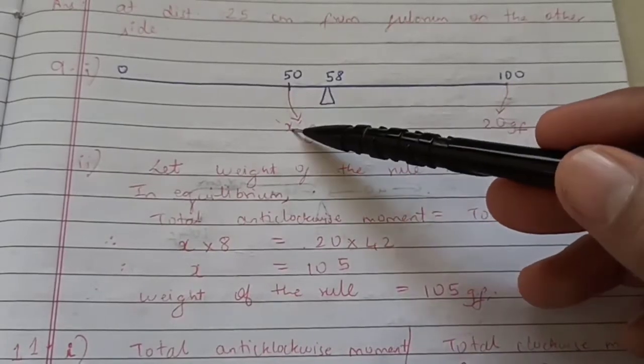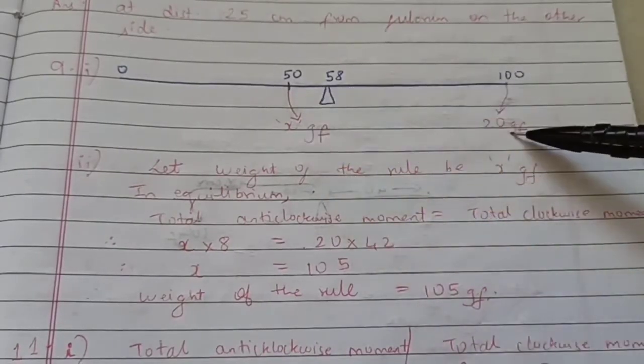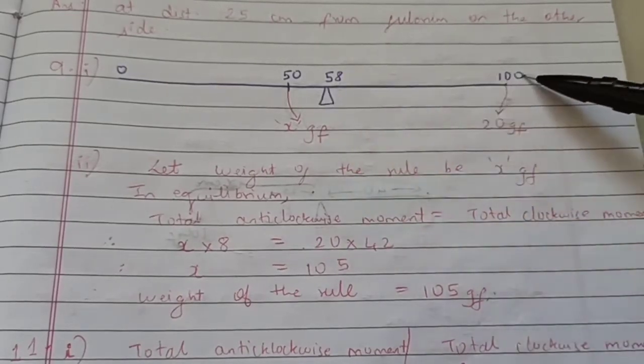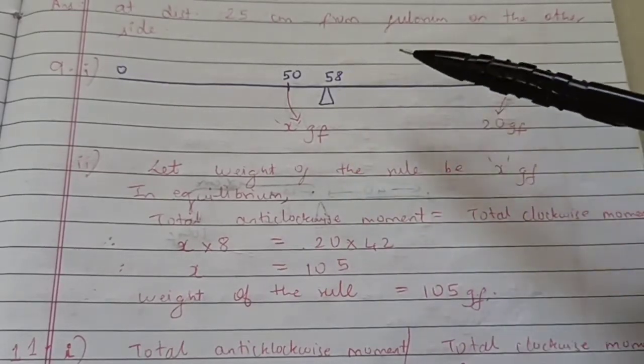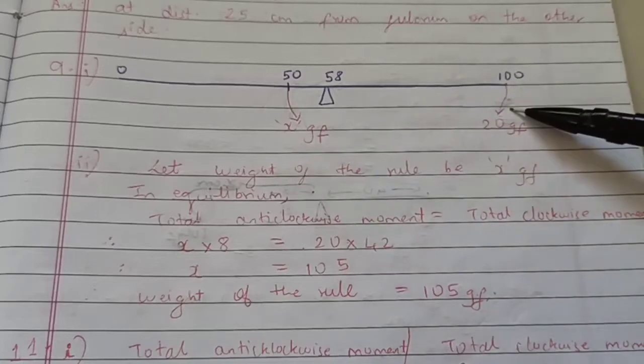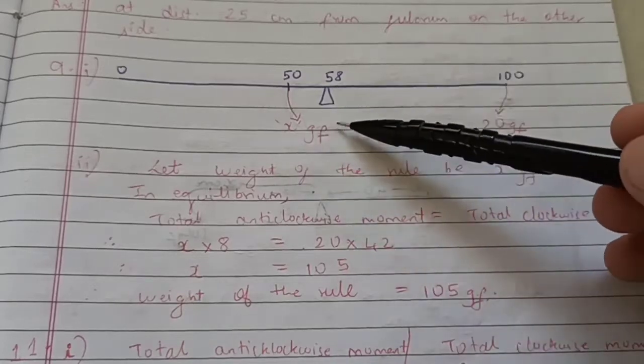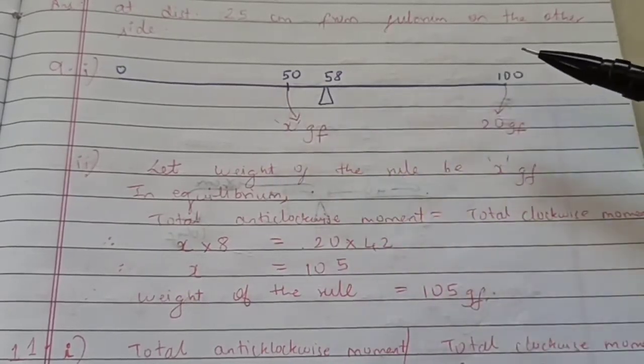So to balance it, 20 GF was sufficient. How is that possible? Well, that's because here the distance was less and there the distance was more. So ultimately the torque on the left hand side and right hand side were equal. And the net torque is 0 and hence it is in equilibrium. It is balanced. Next, question 11.